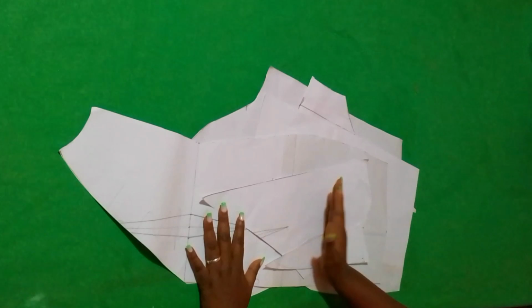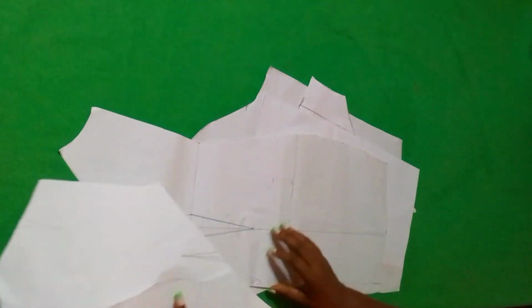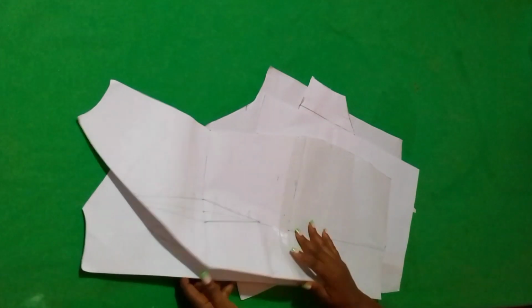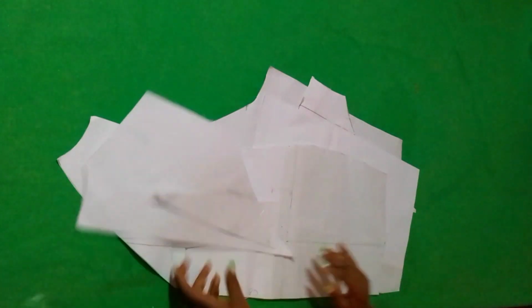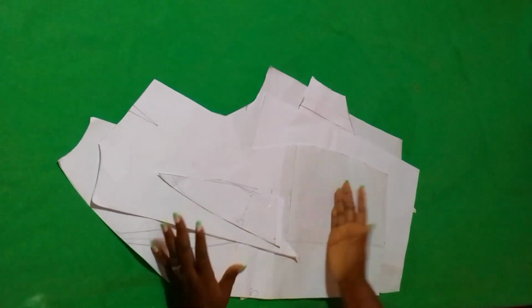So like I told you, I have already made this pattern. So what I will do now is that I'm going to be cutting out. So before I cut out, I will show you the type of fabrics that you need.